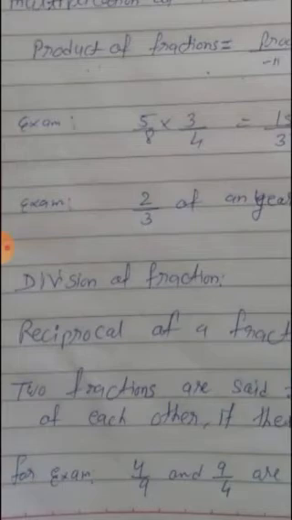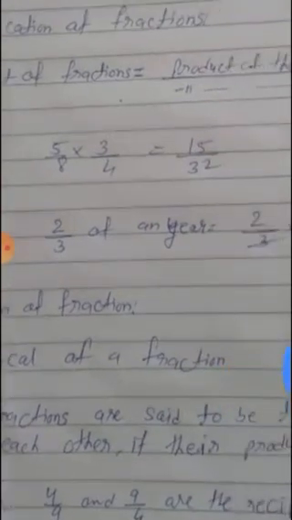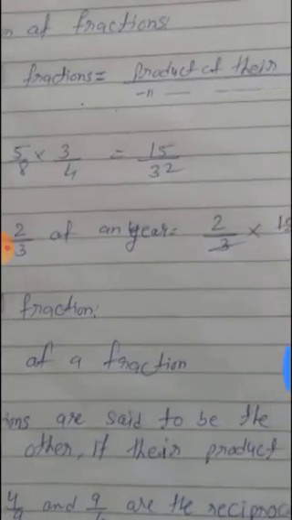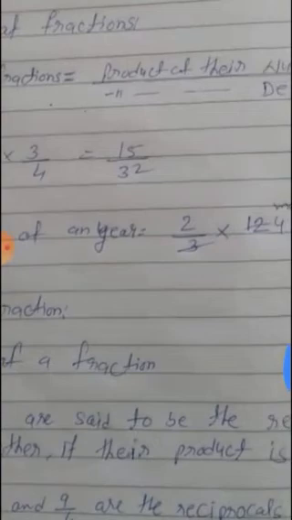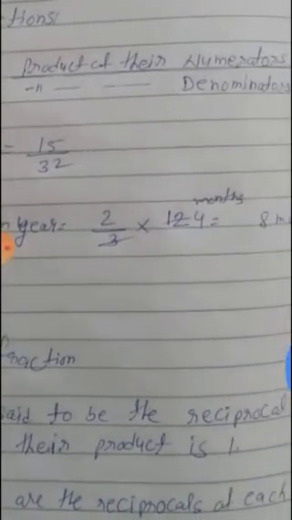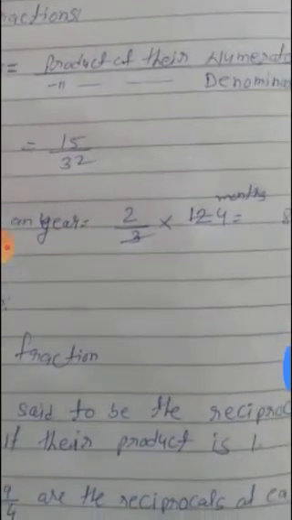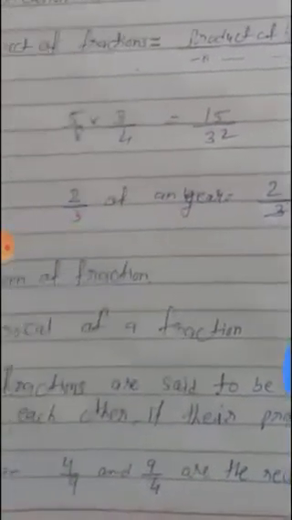Next example, 2 by 3 of a year. 2 by 3 of, that means the multiply sign, you put the multiply sign, and a year, that means 1 year, you convert to months. 1 year equals 12 months, that means in place of 1 year you write 12 months. Then you cancel, 3 and 12 are cancelled, 3 4s are 12, 4 times, then you multiply 4 into 2, 8 months. You do questions like this.